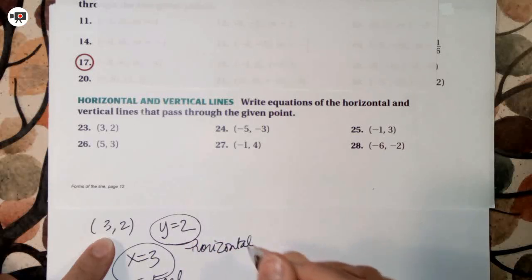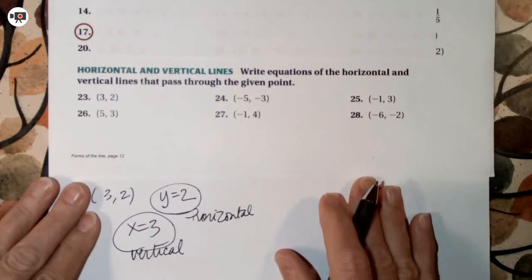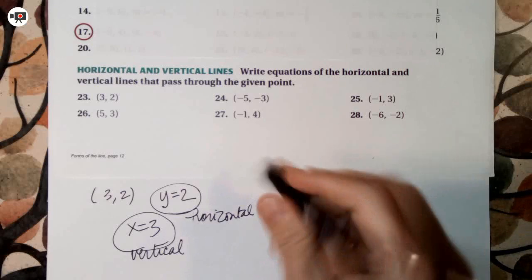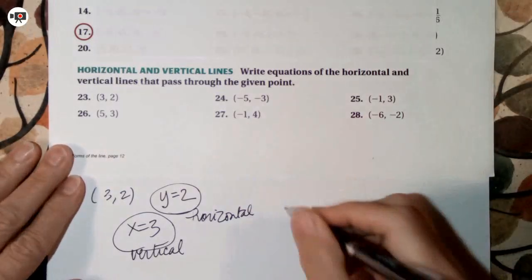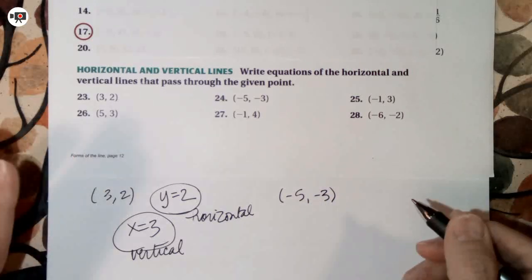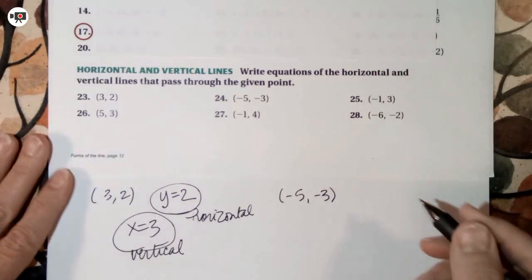And now, a lot of times we just overthink this and try to make it work because we think it's hard. And in some sense it is hard, but you've been keeping up with me to this point, and you know, you can do it. So let's look at this one. It's listed as 24 here. It's -5, -3. What's the horizontal line?